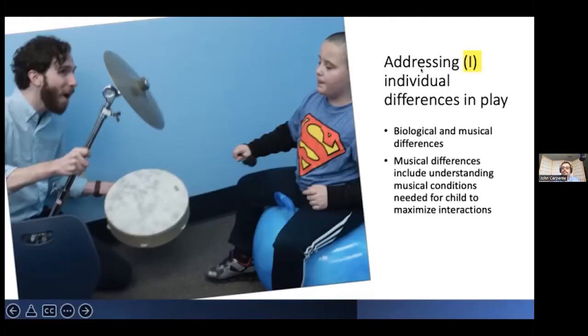Okay, so let's move on to individual differences. How do we address this? So there are these biological differences, right? And that's maybe some of the sensory challenges that get in the child's way. Things that the nervous system is having a hard time with that then result in certain types of behavior. So we want to understand that. We don't want to respond to every behavior in a punitive way because it could be a nervous system or a biological issue that we need to learn about.